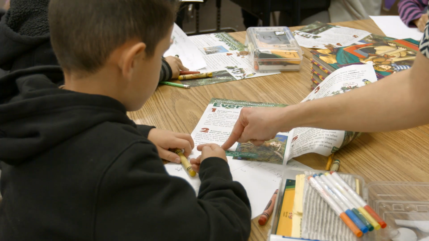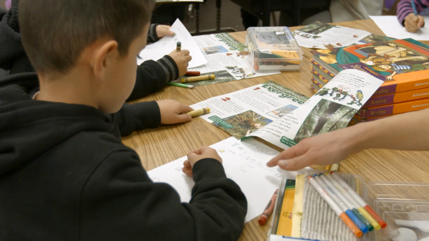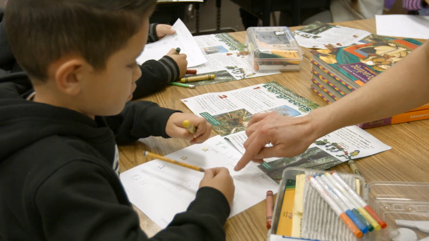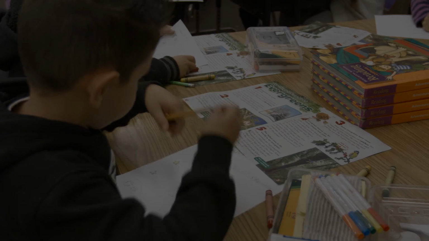So I had them go into the magazine and use stars to highlight what details they wanted to use, and then underline what explanations they wanted to use.